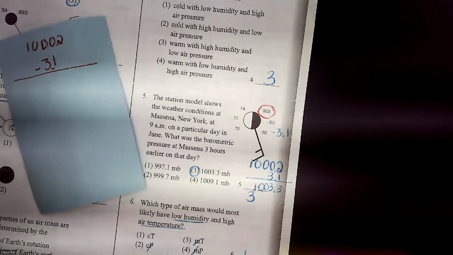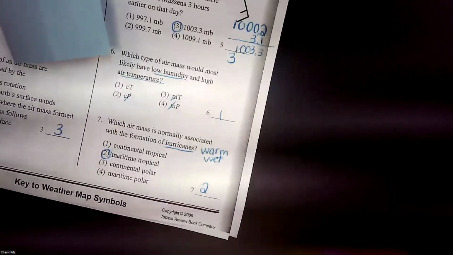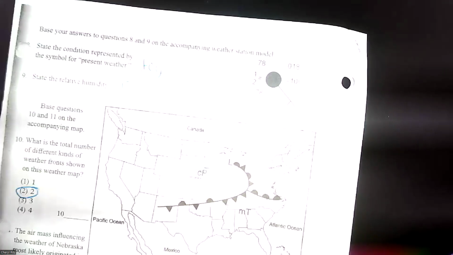Okay. Number 6 is 1 and 7 is 2. Any questions on that page? Are we acing these? Is that why we don't have questions? Or am I already going over the ones that you were confused about? Acing them. Awesome. All right.